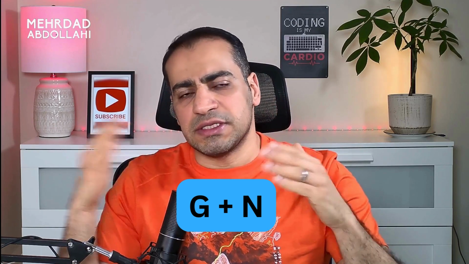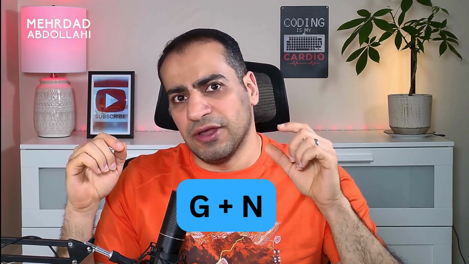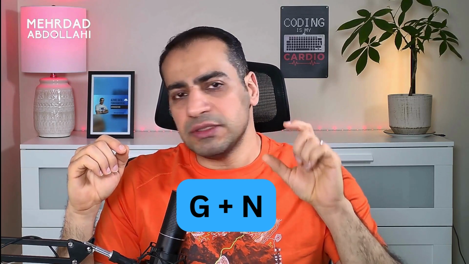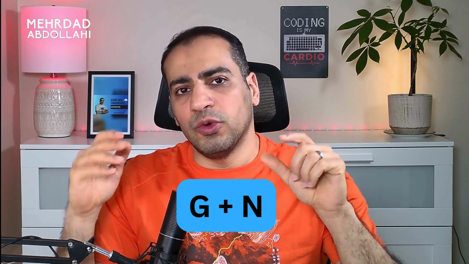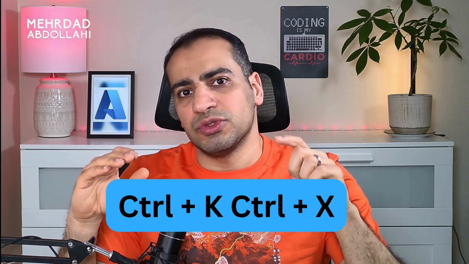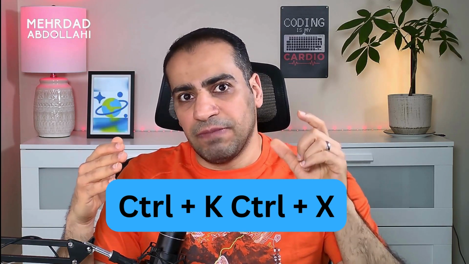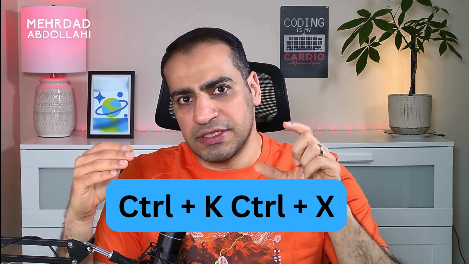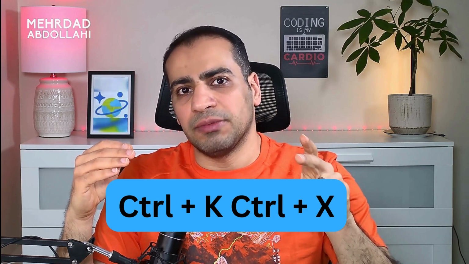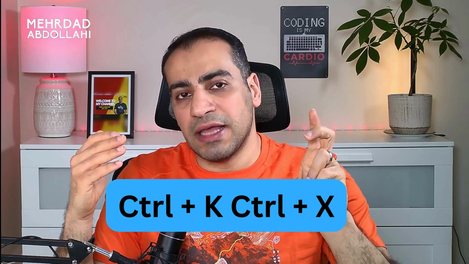The first type of shortcut key is two letters, like G plus N. For this kind of shortcut, you press G and hold it, then press N. The other type is Control K, for example, and then Control X. In this case, you press and hold Control, then press K, release that, then press X. The third type is Alt plus N, and then after that, a letter.